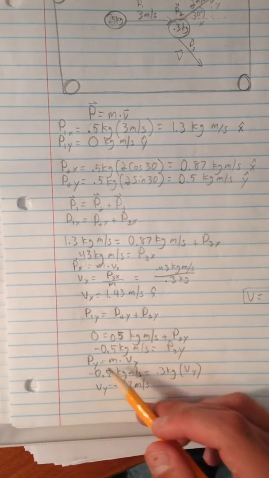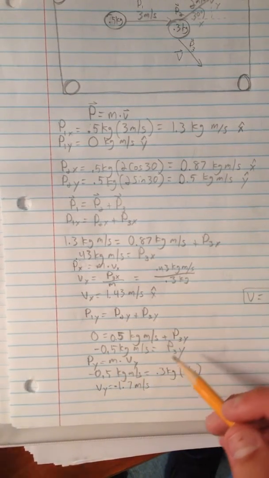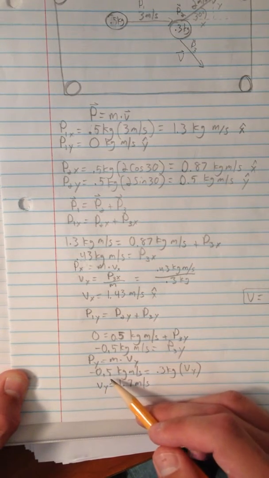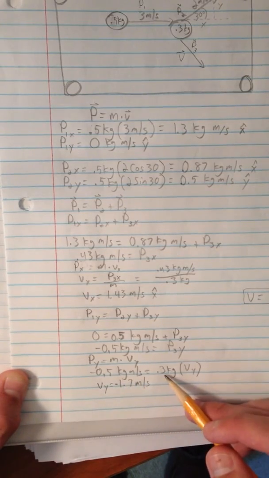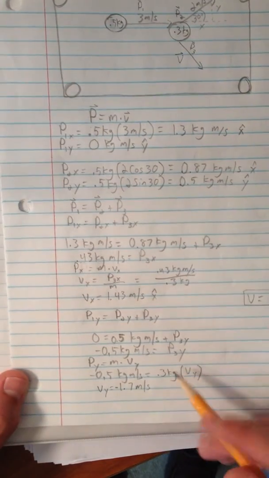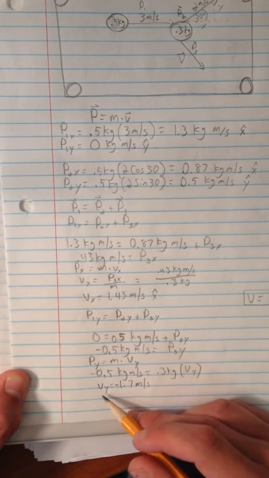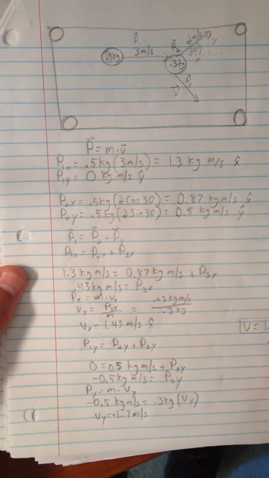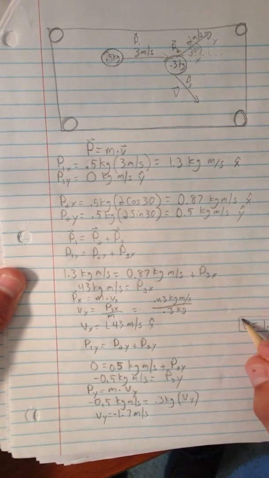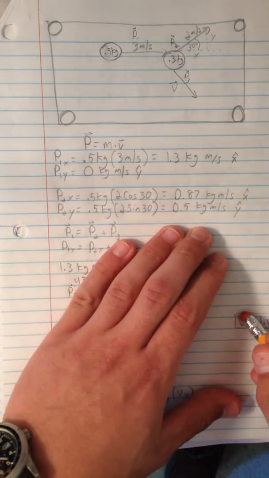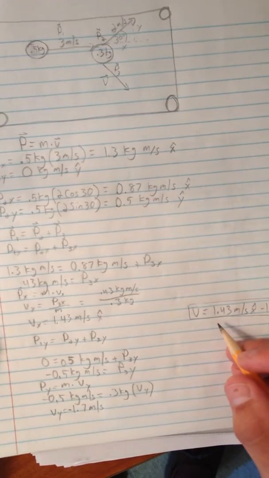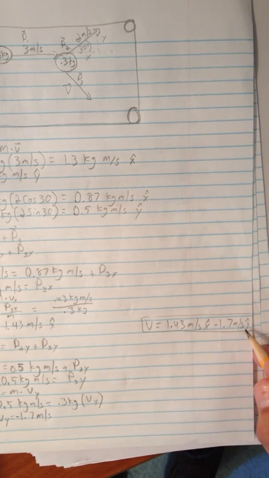Now we can solve this for velocity. Py equals the mass times the velocity of the y. So we plug in P3y, which is negative 0.5 kilogram meters per second, equals the mass, which is 0.3, of this second ball right here, times the velocity, and we end up with a velocity of negative 1.73 meters per second. So we know this second ball is traveling at a velocity of 1.43 meters per second in the x direction minus 1.73 meters per second in the y direction.